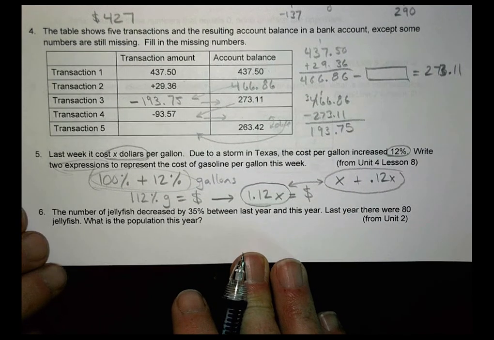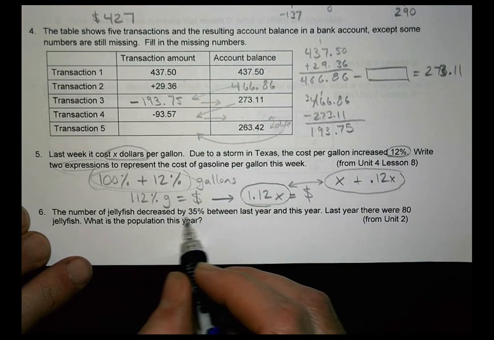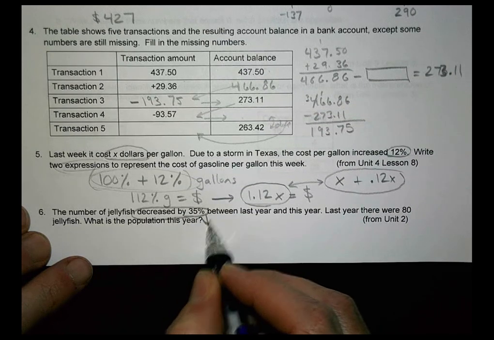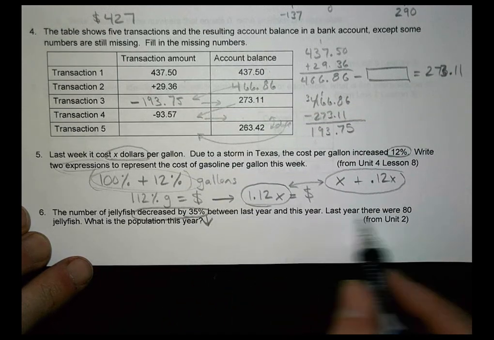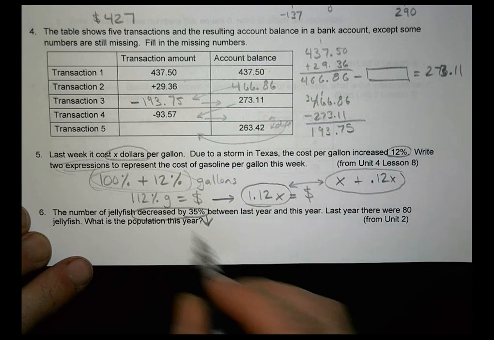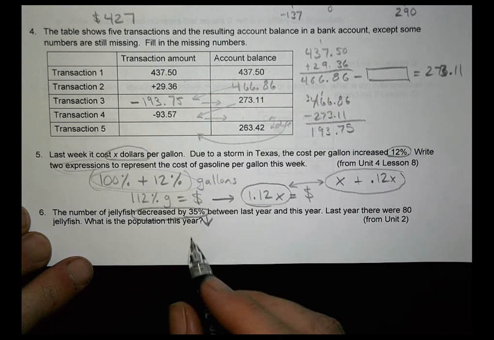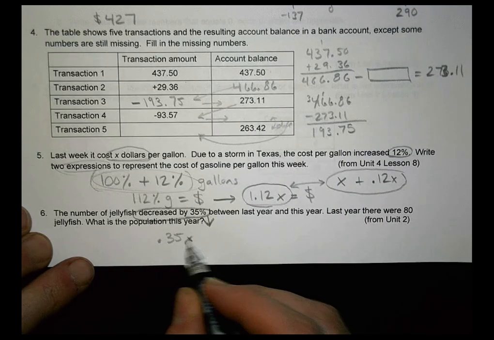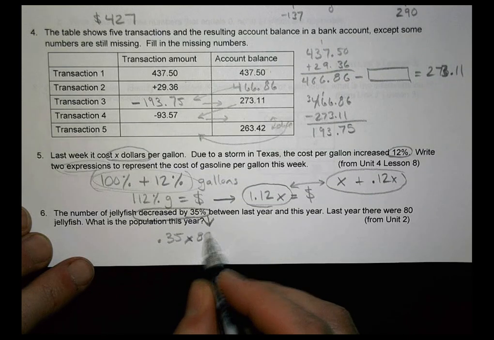And finally, number 6 says the jellyfish population decreased by 35%. So we're going down 35% between last year and this year. Last year there were 80, so we're going to have less than 80. It's going to be going down 35%. So we can think about 35% of 80. So we do 0.35 times 80.